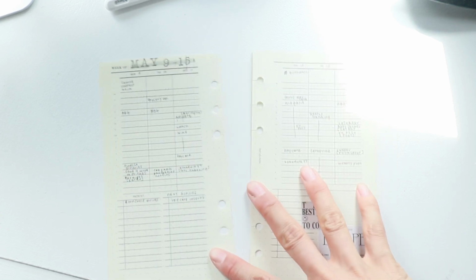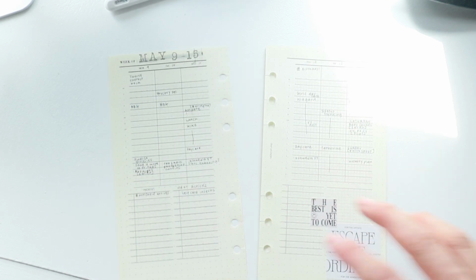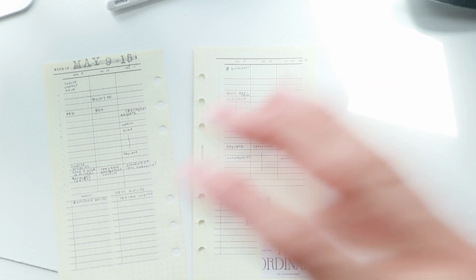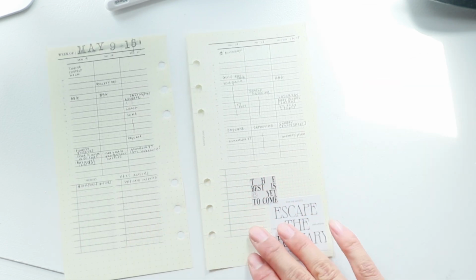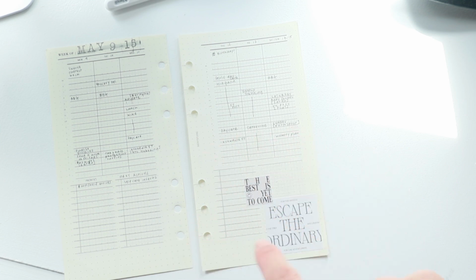So I feel like that's pretty quick and simple. Hopefully it's not so bright that you can't see it. But that's all I have on the weeklies, and of course, throughout the week, I'll add more to-dos and cross them out or whatever. So that's that.